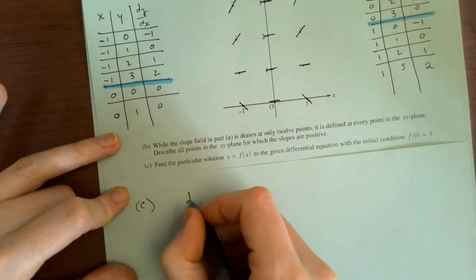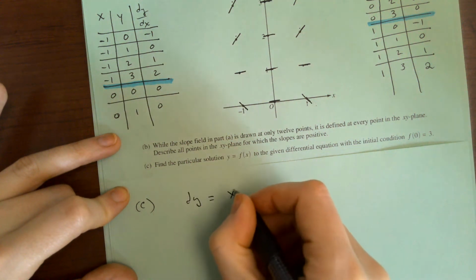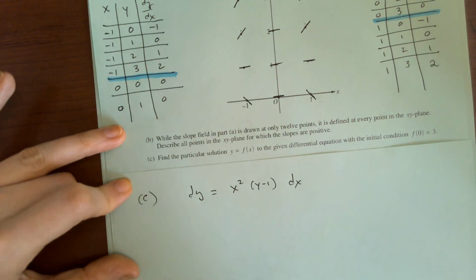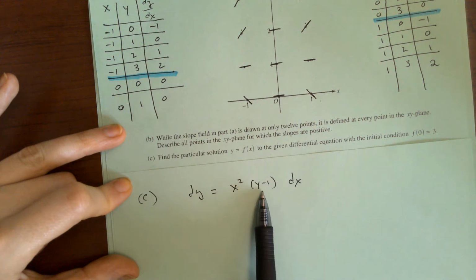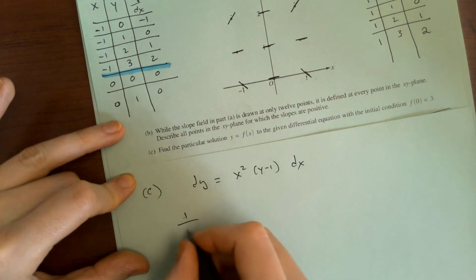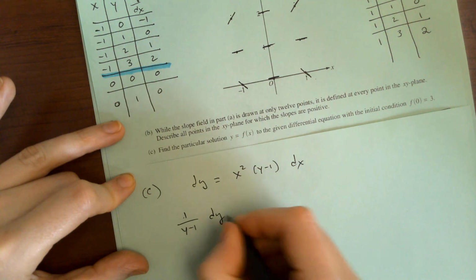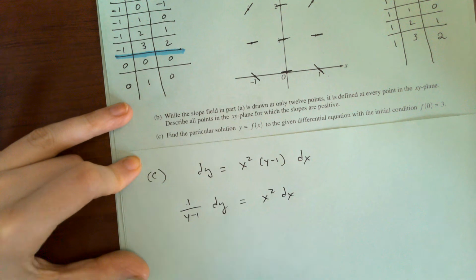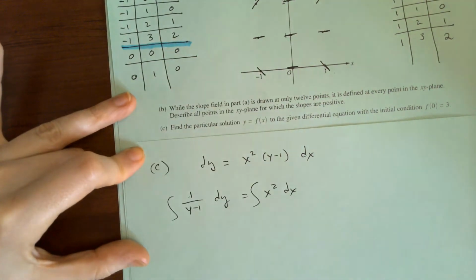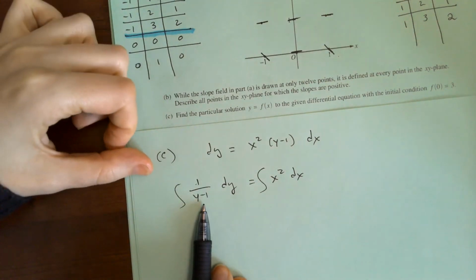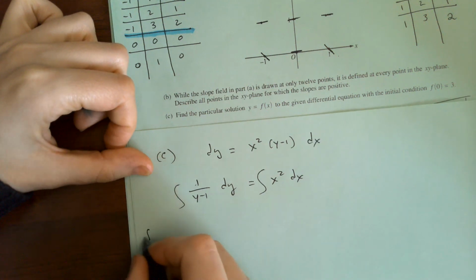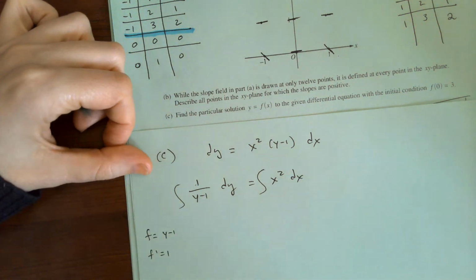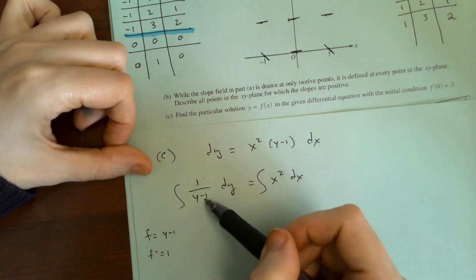So dy equals x squared (y minus 1) dx. I could cross multiply. I need the y stuff over here, so I'll divide. So 1 over y minus 1 dy equals x squared dx. Then you do the antiderivative. Let me make sure, let's see if this is f prime over f. So f is y minus 1, f prime equals 1. Yeah, so this is f prime over f.